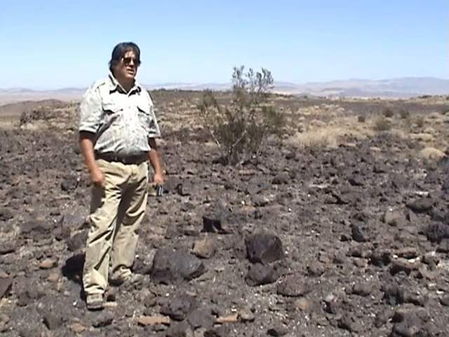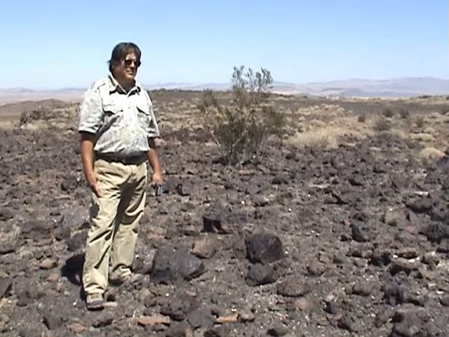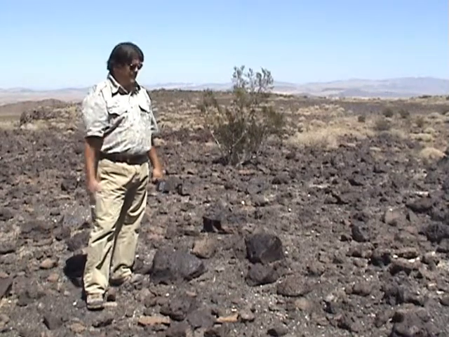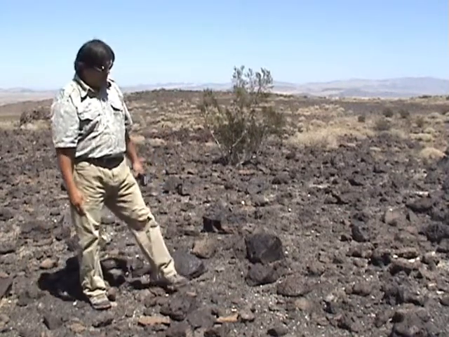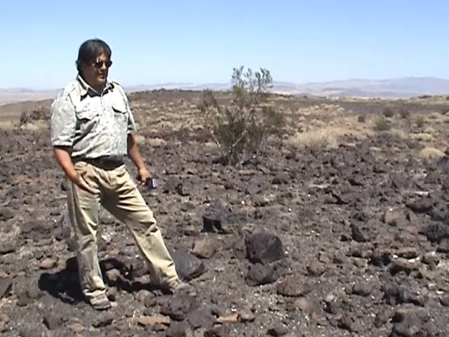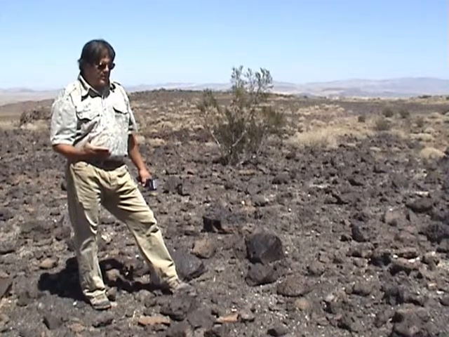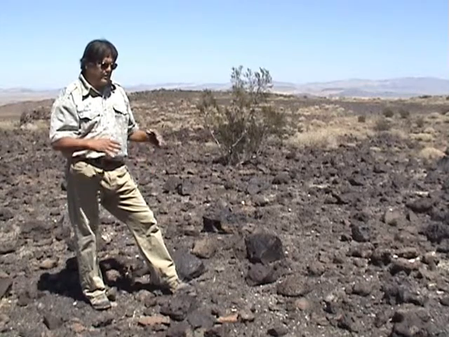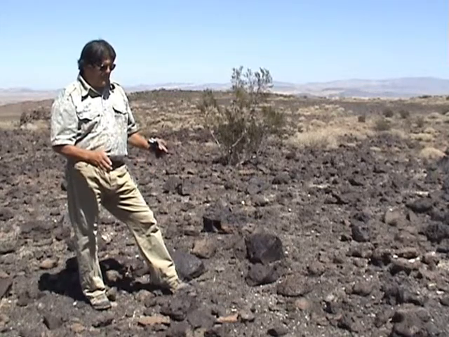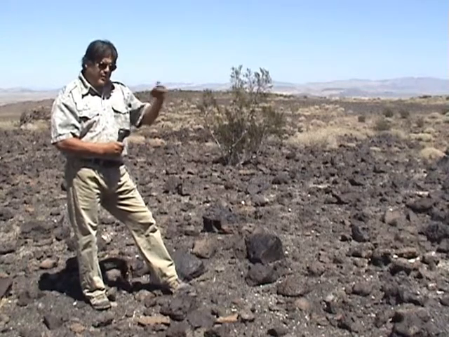Oftentimes in August you can get 190, even 200 degrees off of this black lava. But right now it has been cooled, and I suppose that's the lesson learned here, that even though much of the energy and all the detail comes from the radiant energy of the sun, that is the direct rays.